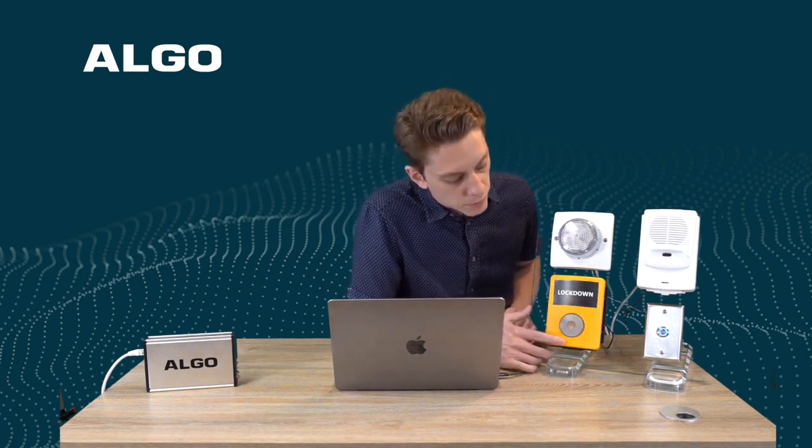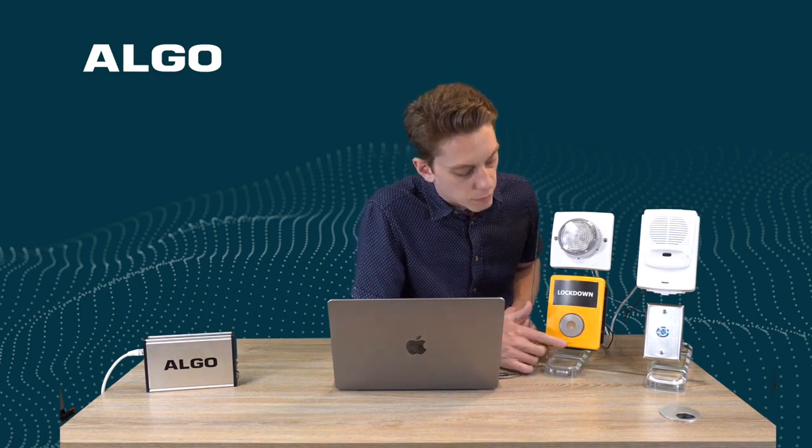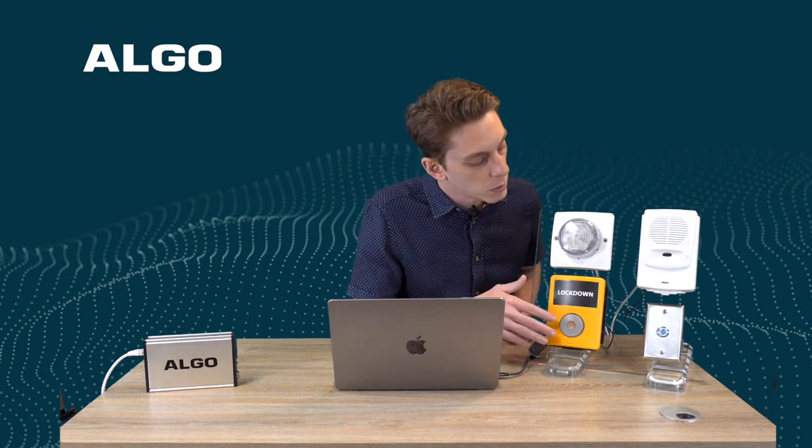And you have this little yellow button here, and this actually lets you cancel an active announcement or an active event, whatever way you configure. So we'll talk about different events that are available as well.